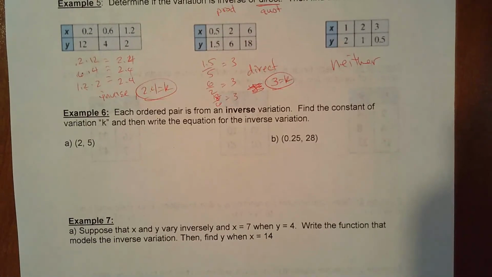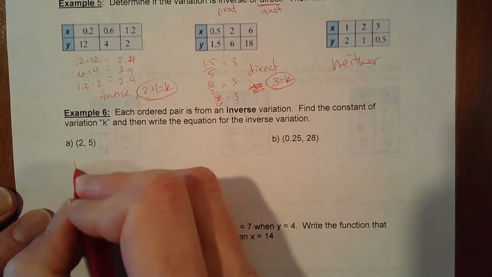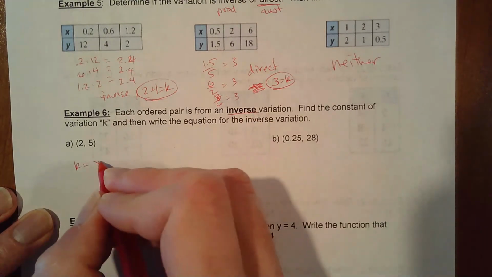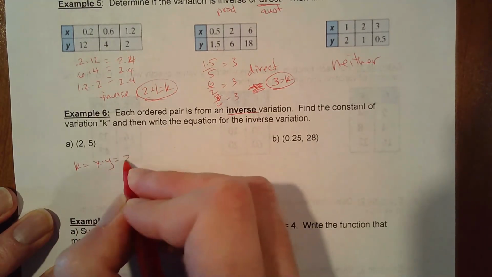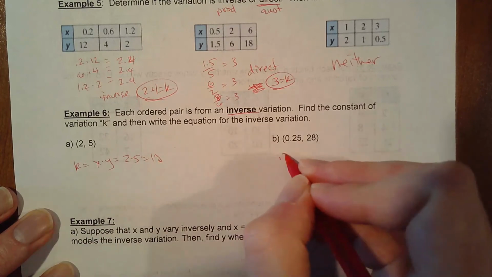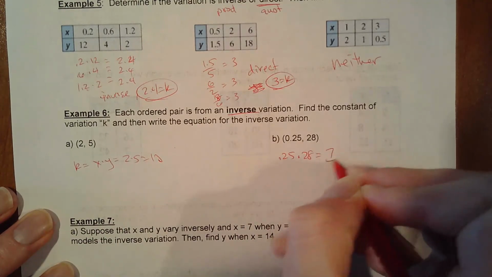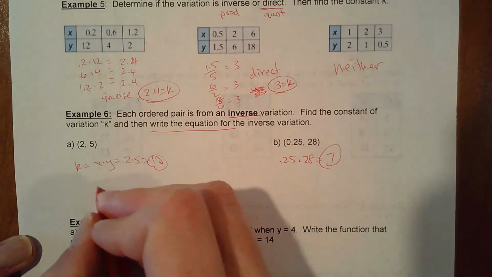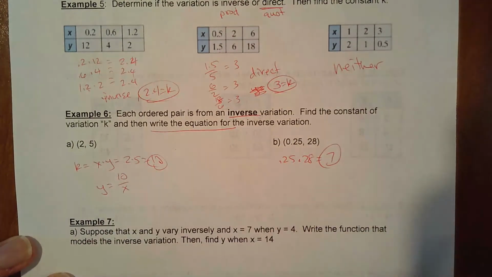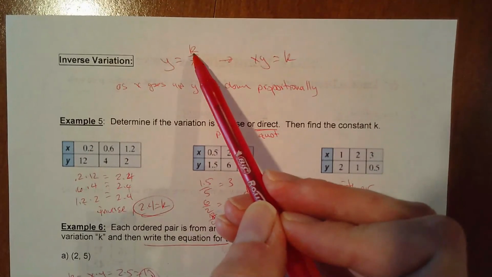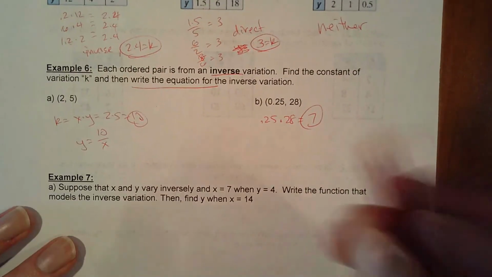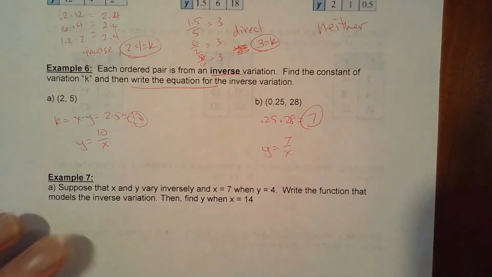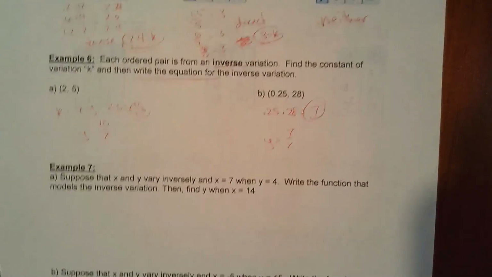Example 6. Each ordered pair is from an inverse variation. We know it's inverse. Find the constant variation. Remember, the constant variation, if it's inverse, is x times y. So this one's going to be 2 times 5 or 10. This would be 2.5 times 2.8, and that's 7. So that one's almost too easy to find the k. Now to write the equation, y equals 10 over x, because now you're just plugging it in for k. Okay. And then down here, y equals 7 over x. So there's my equation. If I want to find more points, I could plug in the x or the y and I could find it. So that's what we're going to do down below here.